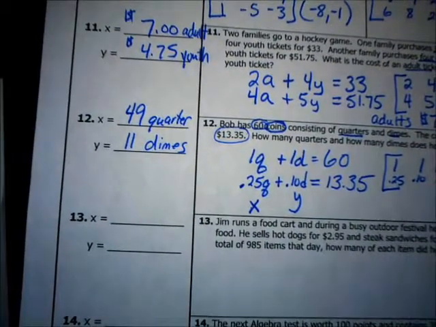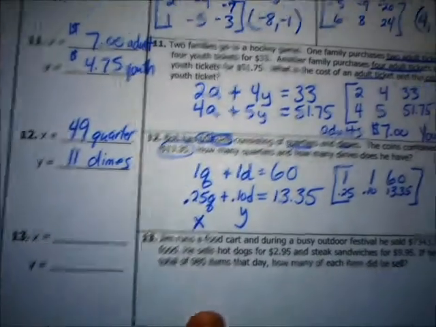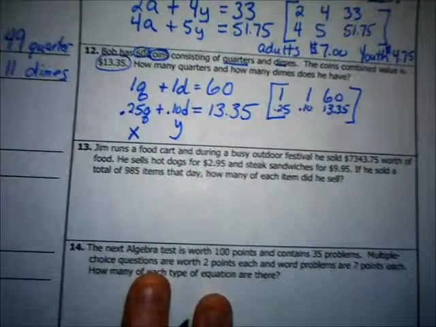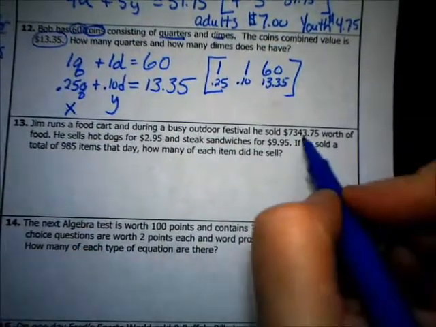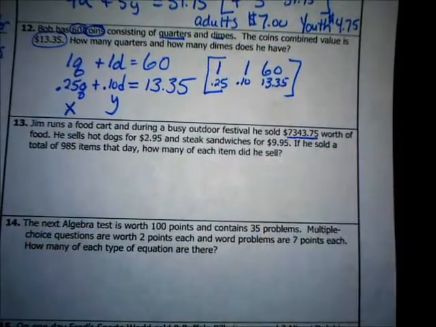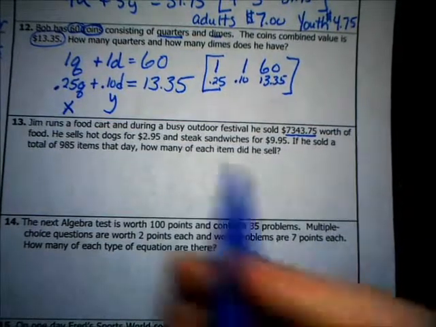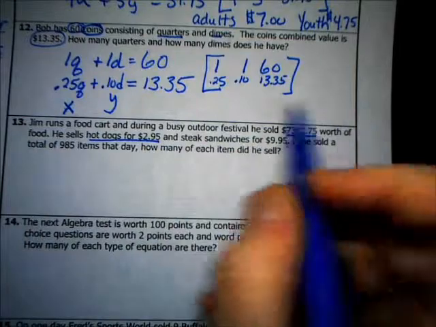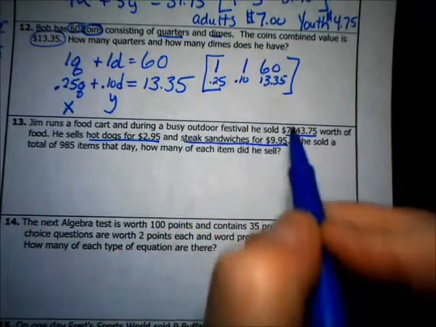Okay, alright, 13. It says Jim runs a food cart, and during the busiest outdoor festival he sold a total of $7,443.75 worth of food. He's selling hot dogs for this price and steak sandwiches for that price.